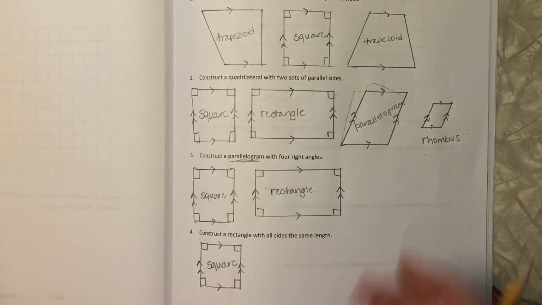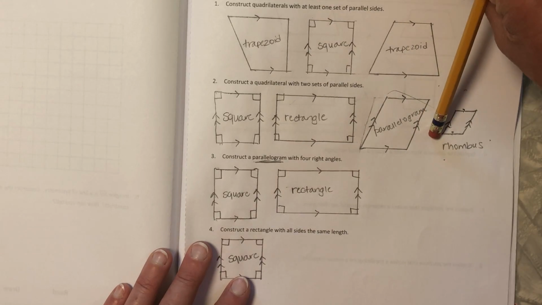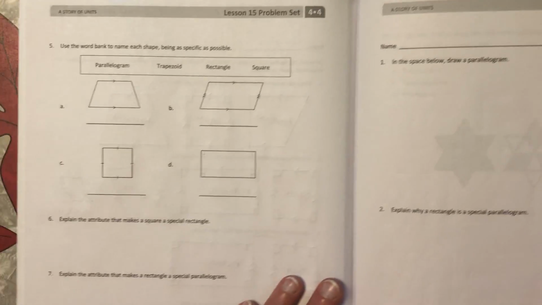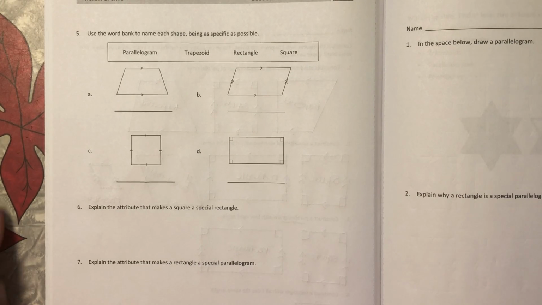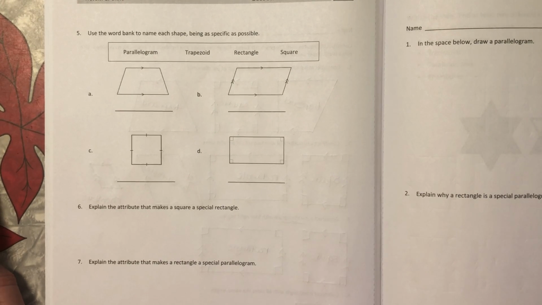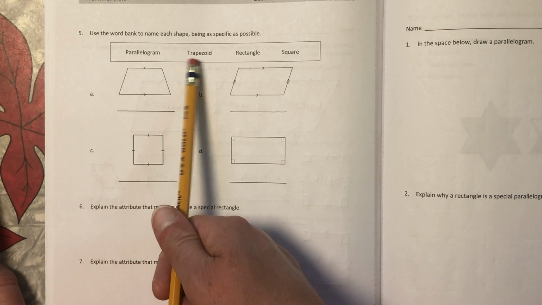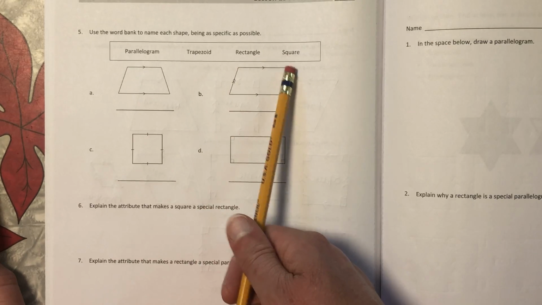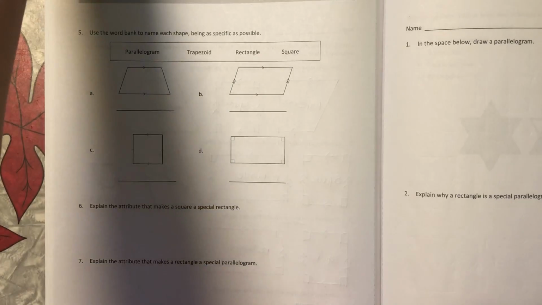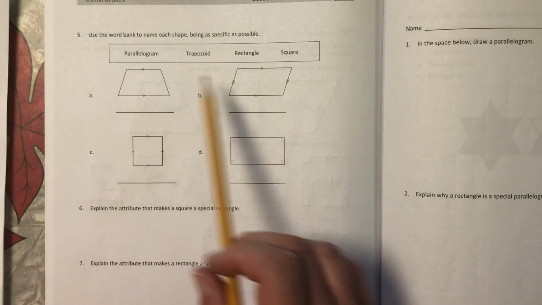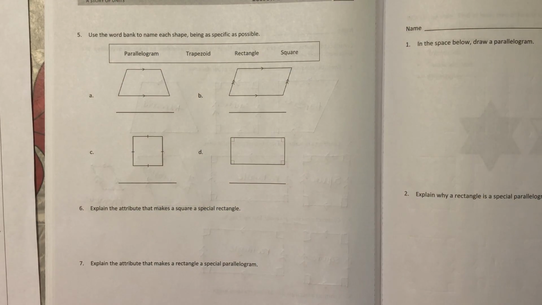All right. Let's flip the page over and let's look at page 116. This one says to use the word bank to name each shape, being as specific as possible. So we've got 4 words here: parallelogram, trapezoid, rectangle, and square. So I want you to use your chart. Take a second, see if you can fill those in. So I'm going to give you a minute.